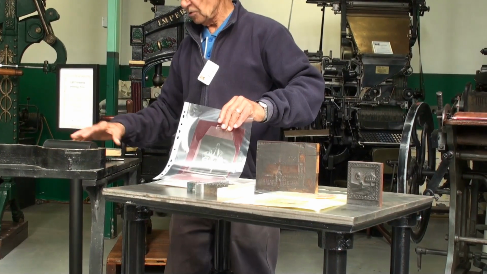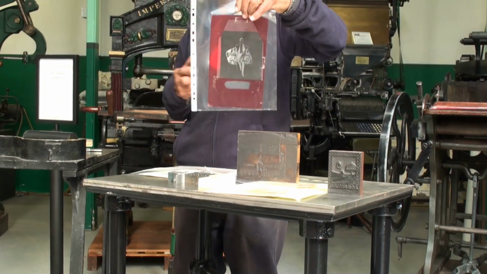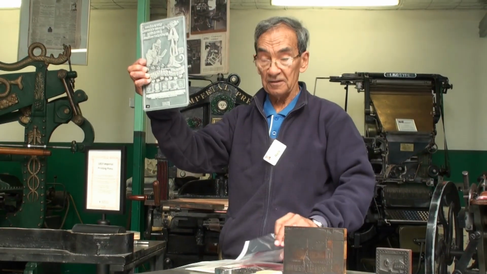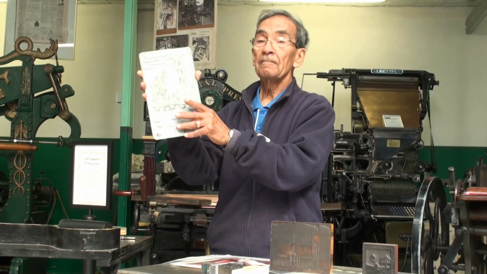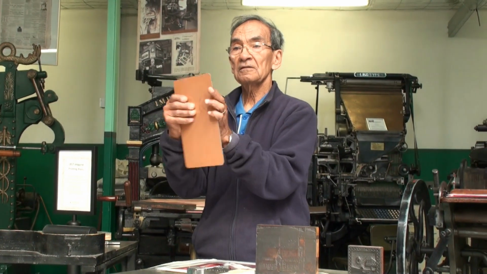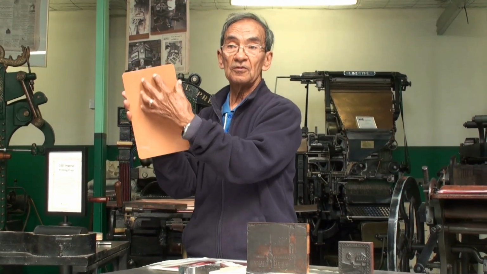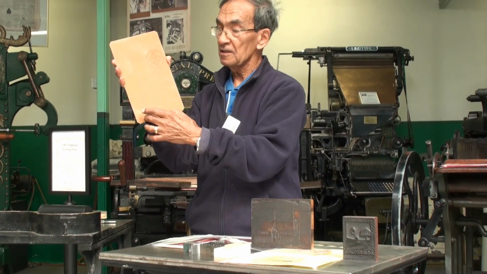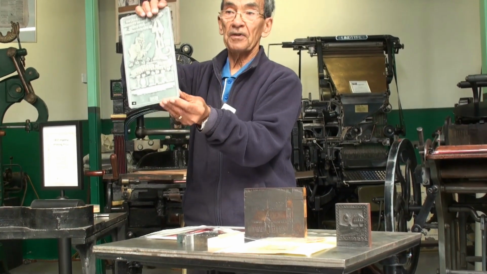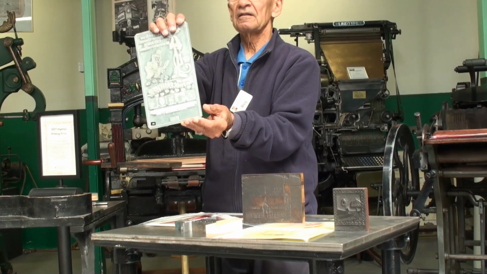When the camera was invented, you could now take the image and create a printing block like this. This was created by using a camera. You had a sheet of metal coated with light-sensitive material, exposed by the camera. It would harden the image, and then you could put this plate into acid and etch it out. So that's what the acid did, it etched it.